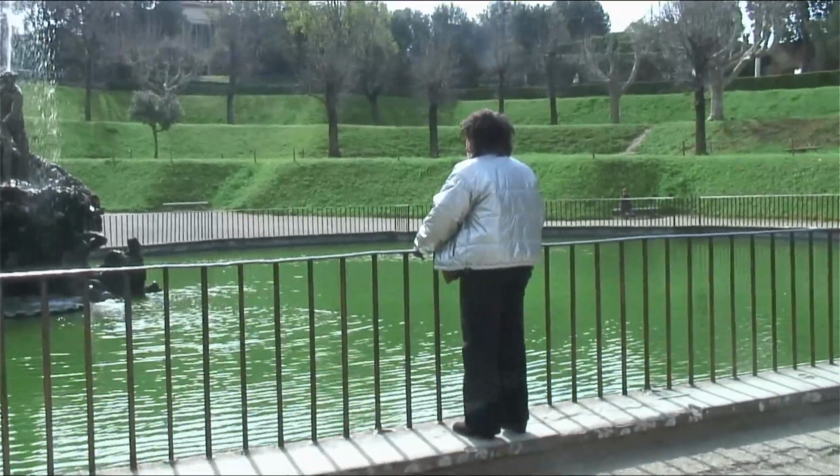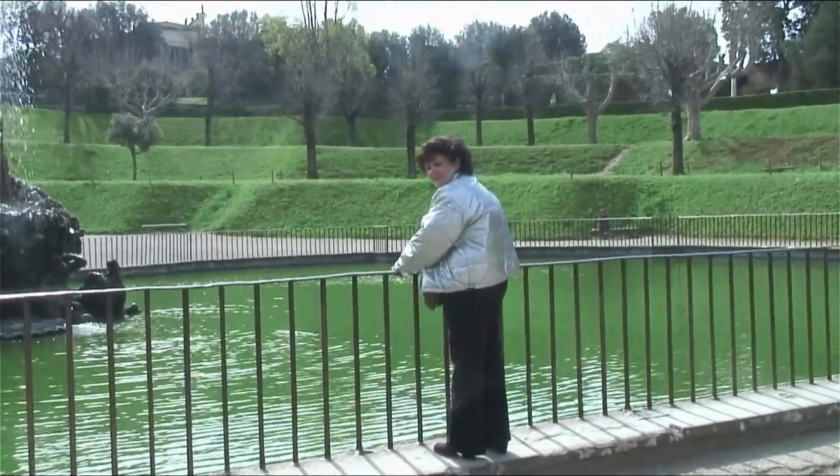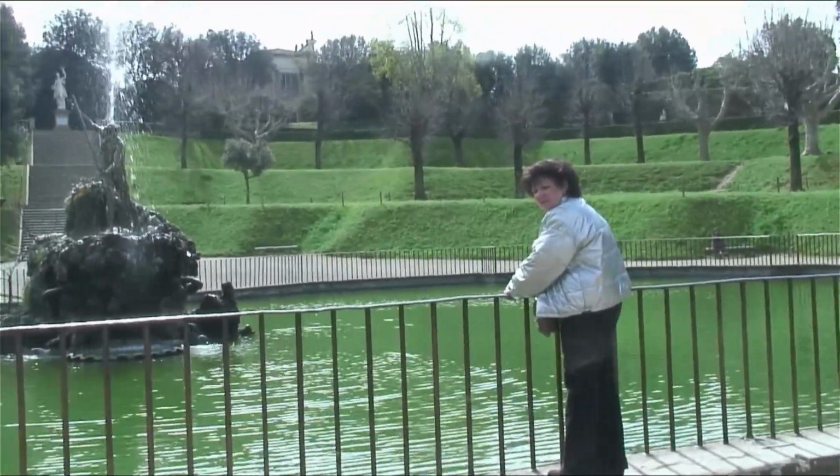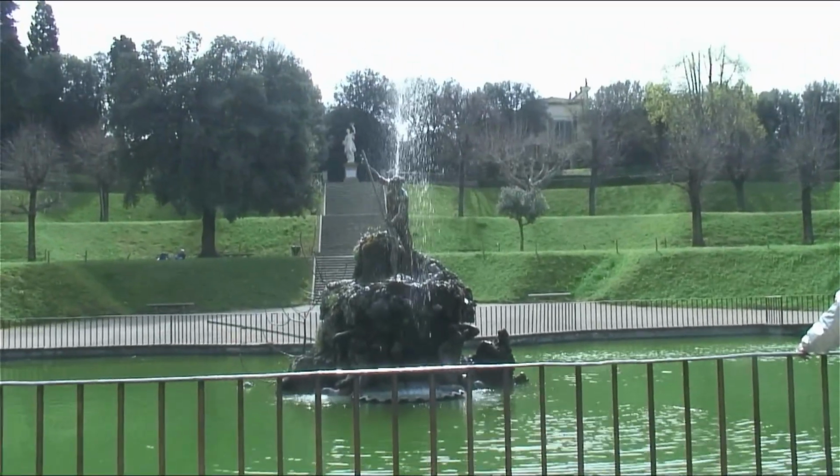Speaking of Queen Dorothy, there she is. Checking out the naked, she says.